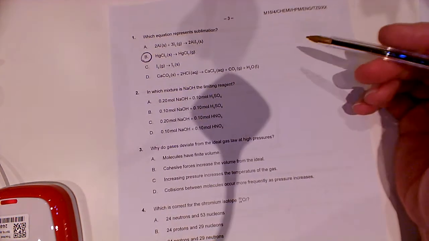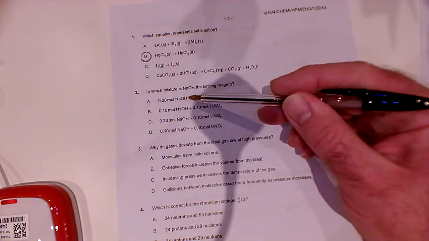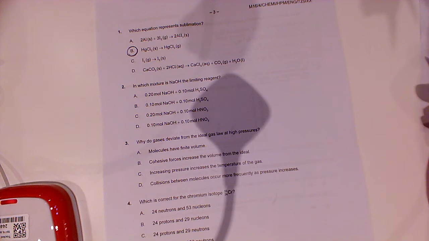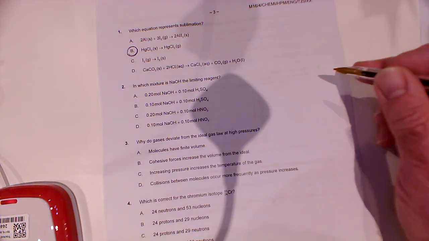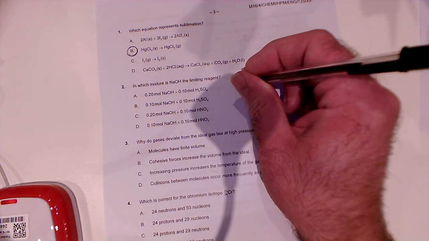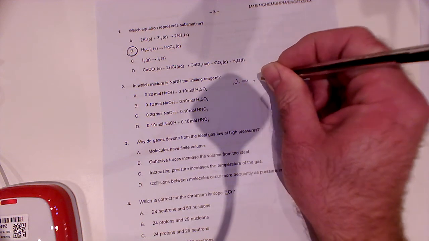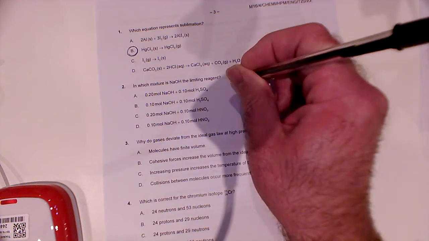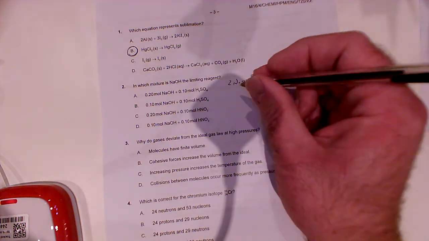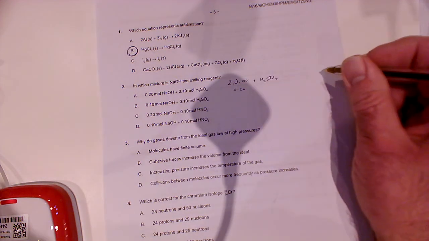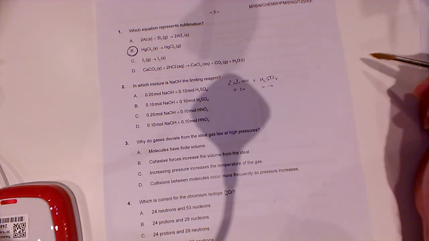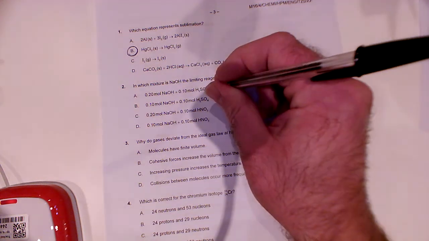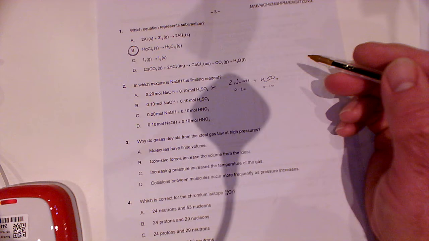And then number 2, in which mixture is sodium hydroxide the limiting reagent? So all of these contain sodium hydroxide, which of course you get one hydroxide ion per sodium hydroxide. Sorry, a terrible shadow on there, but there's not much I can do. It's reacting with sulfuric acid, which is a diprotic acid in this case. So if we've got sodium hydroxide reacts with sulfuric acid, in this one we need a 2-to-1 ratio. If we've got 0.2 moles of sodium hydroxide and 0.1 mole of sulfuric acid, that's exactly the right amount to react with each other because we need double the number of moles. So it's not going to be that one because they're effectively both limited in some ways.